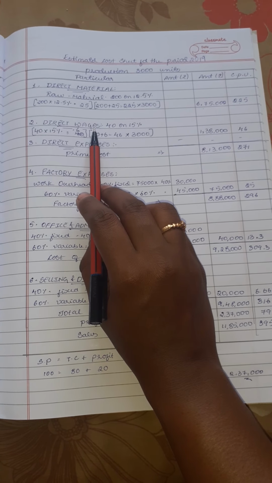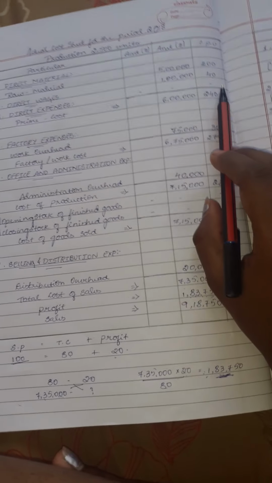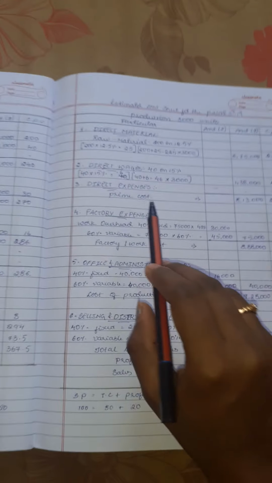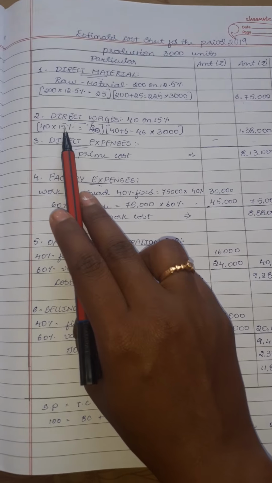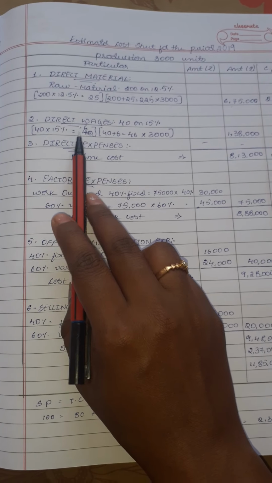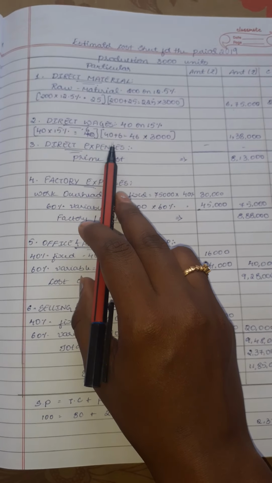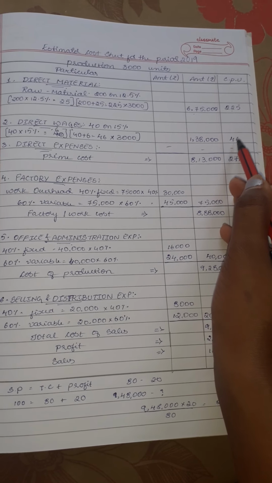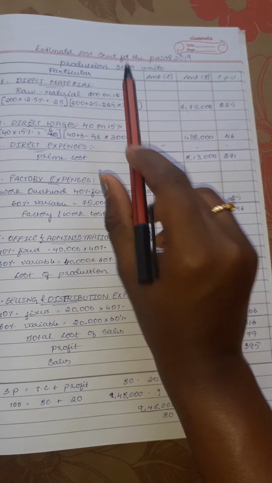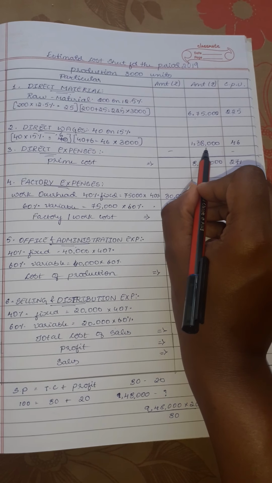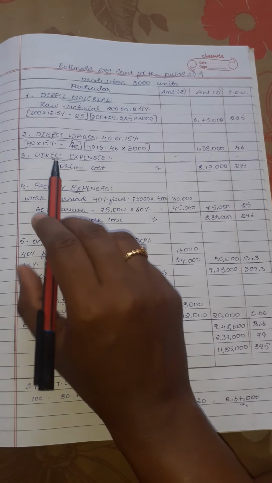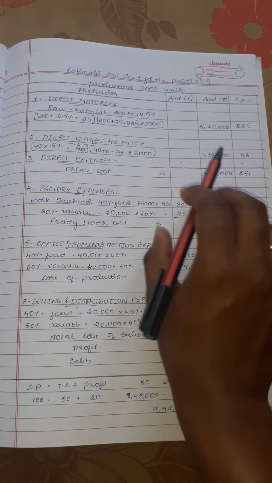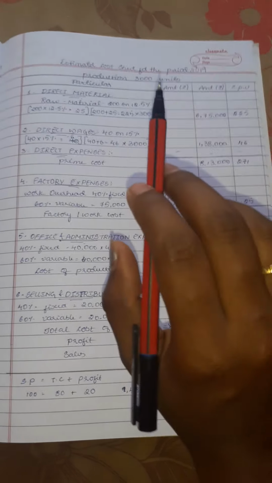Next they have asked for direct wages, a 15% increase. Last year's cost per unit for direct wages is 40. This 40 should be multiplied by 15%, which equals 6. So 40 plus 6 gives us 46 as the cost per unit. This 46 should be multiplied by 3000, and we get 1,38,000. Next will be the direct expenses. Direct expenses is nil because they have not given any direct expenses in the problem.